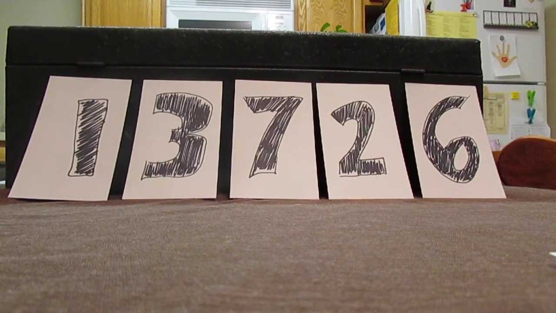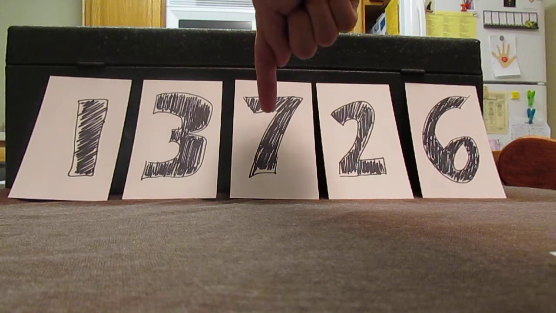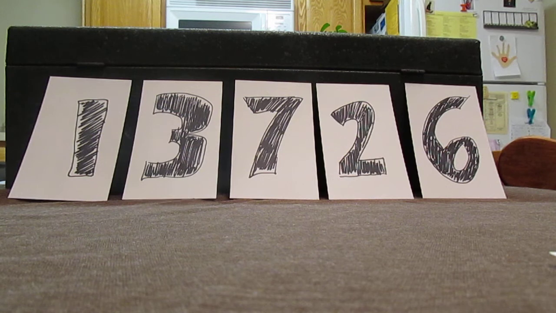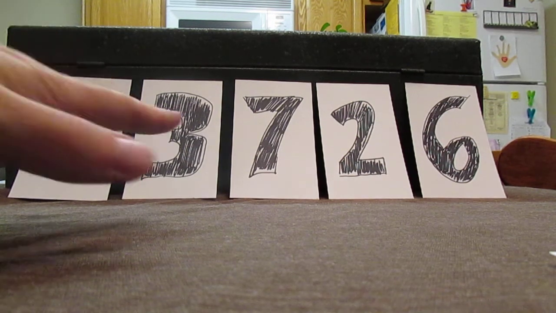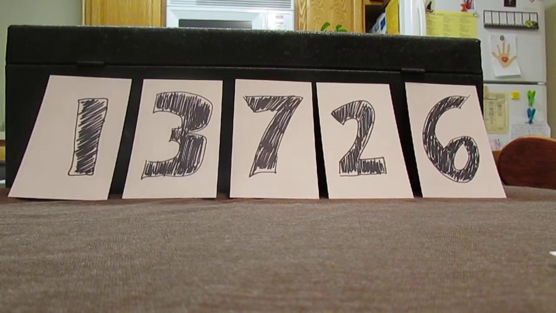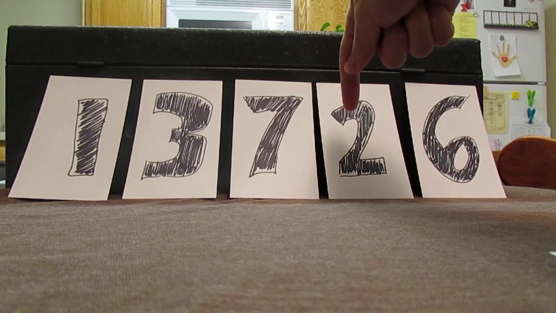Okay. Let's go back to our original number. Let's look at the hundreds place now. And when I say hundreds place, you all better be looking dead center at the 7, hundreds place. So again, if we're looking to round to the nearest hundreds place, I don't really care about the numbers to the left of the hundreds place. What I care about is the one right to the right of it, the 2.